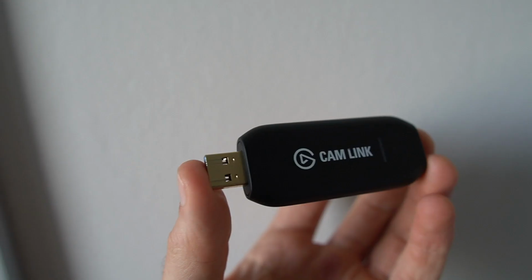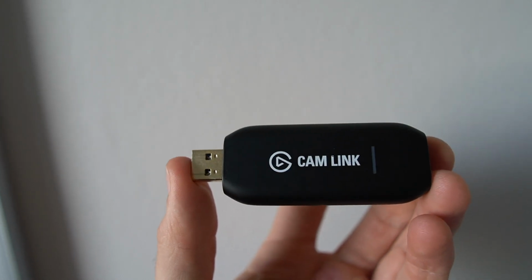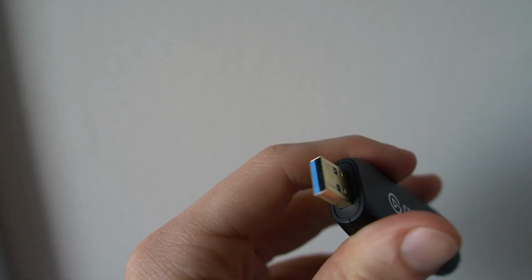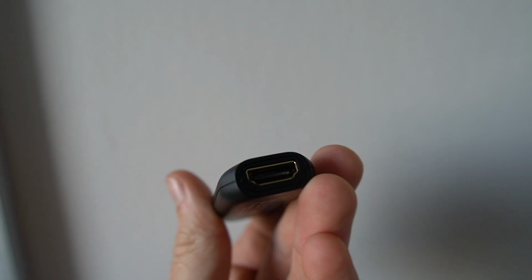My fifth tool is one that you can't actually see because I'm using it right now. It's called the Elgato Camlink 4K. What it essentially is, is a little USB device. On one end, it's got the USB. On the other end, it allows you to plug in an HDMI. And what the Elgato Camlink allows me to do is take my camera, my DSLR, and plug it into my MacBook with an HDMI port.